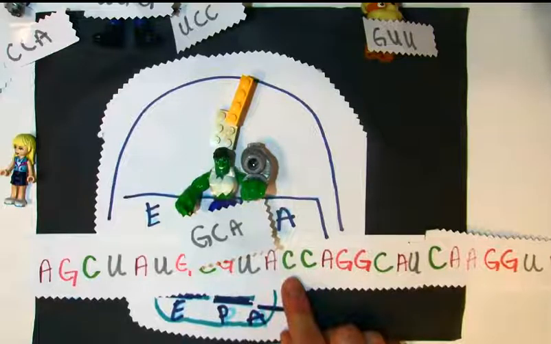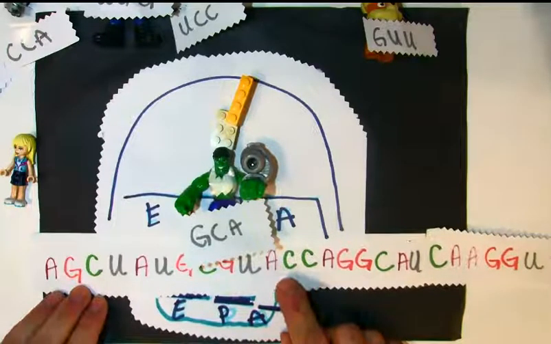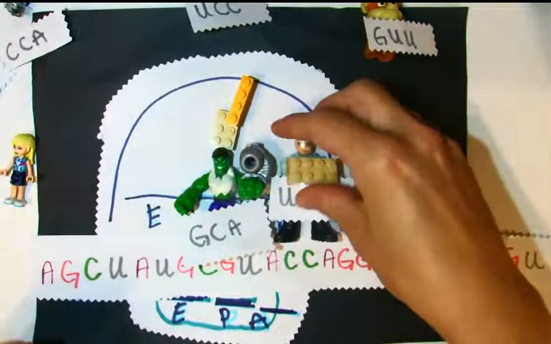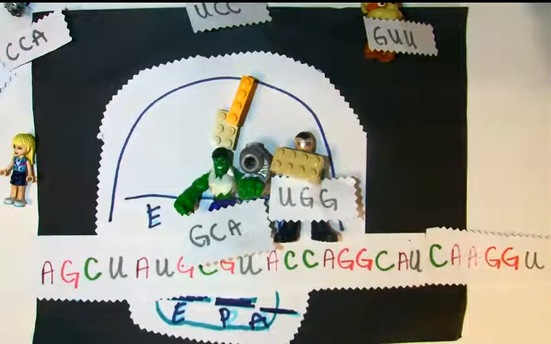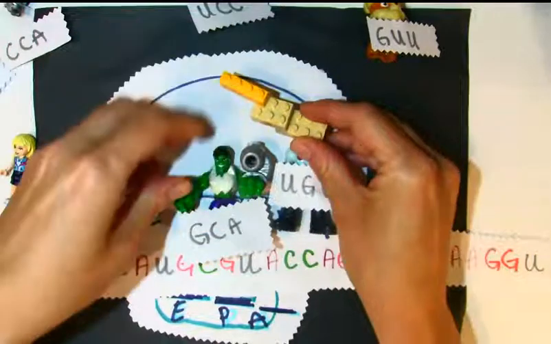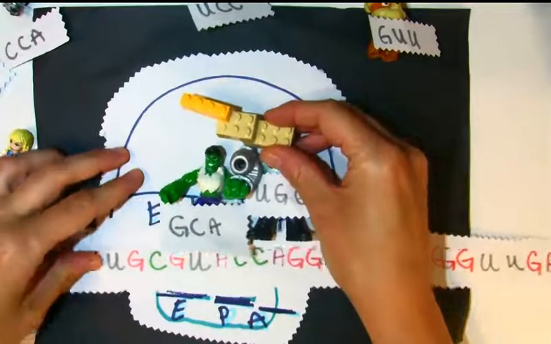So in our A site, we have ACC. So what we're going to have to find is UGG. That would be the anticodon. So that's going to be this guy here, and he's got his Lego, okay? So now what's going to happen is the peptide bond will form. It'll be attached to this guy, and then everybody's going to scoot down one.